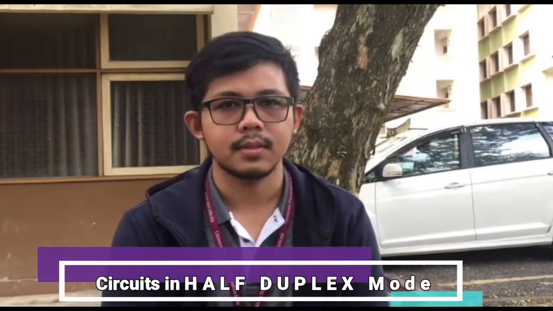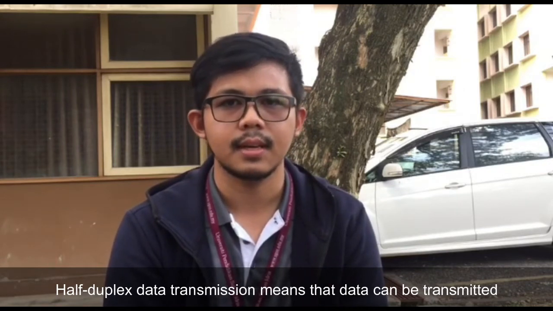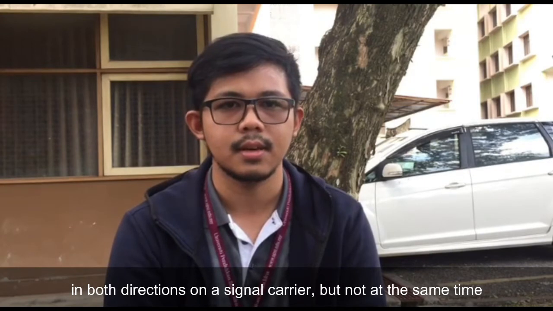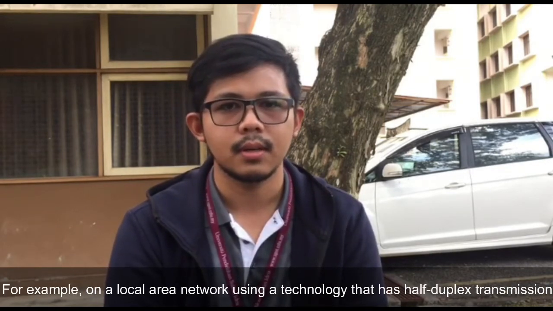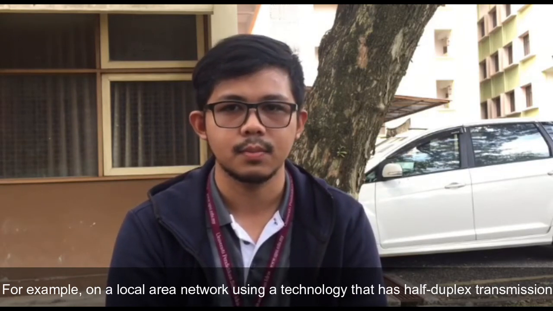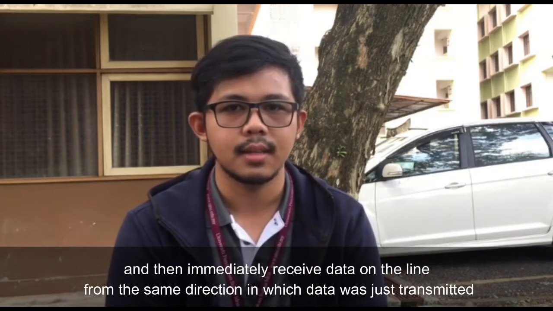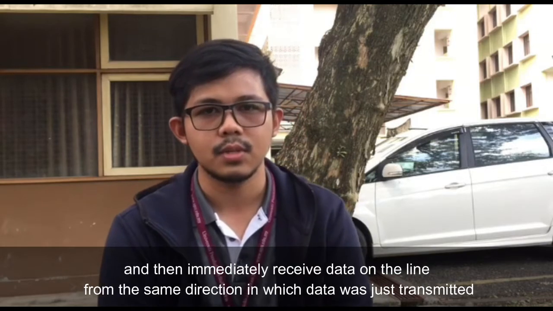Second, in half duplex mode, data can be transmitted in both directions on a signal carrier but not at the same time. For example, on a local area network using a technology that has half duplex transmission, one workstation can send data on the line and then immediately receive data on the line from the same direction in which data was just transmitted.